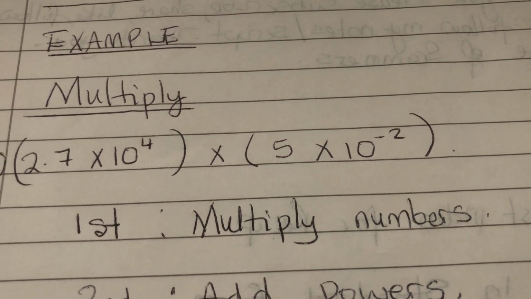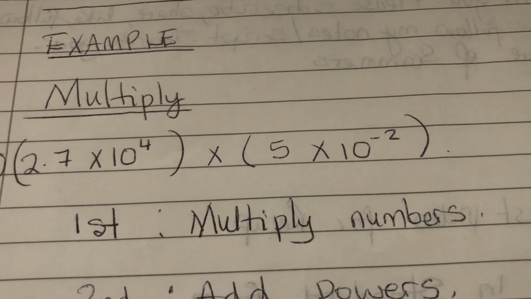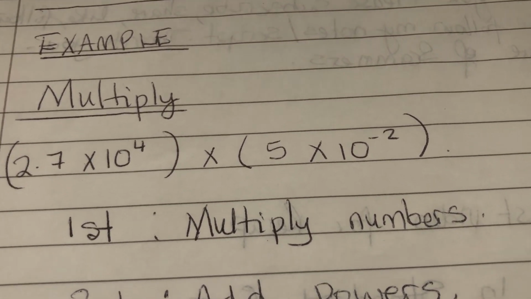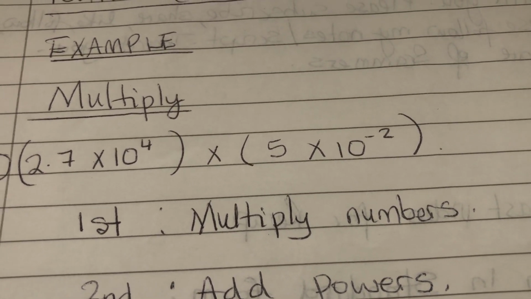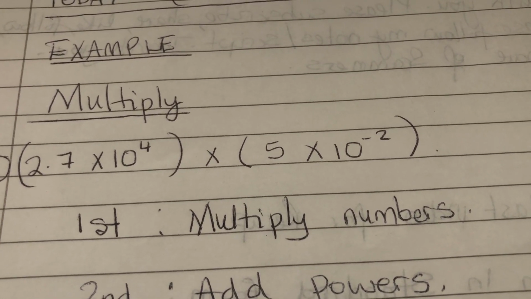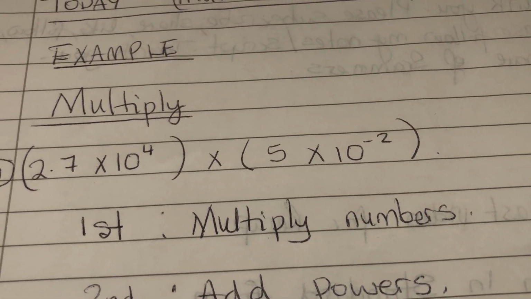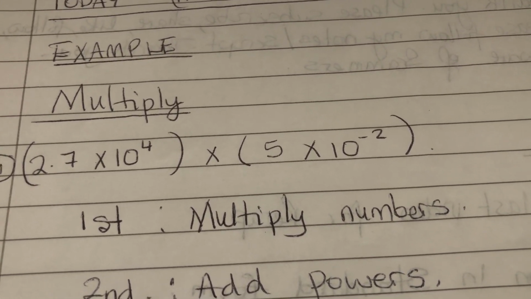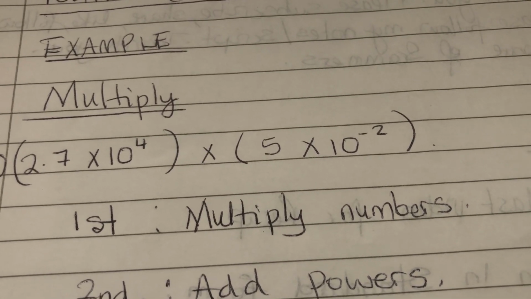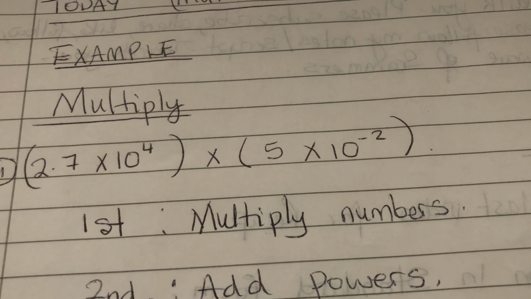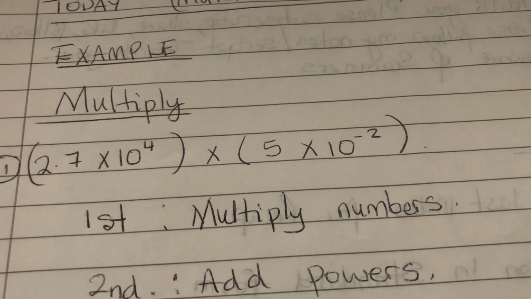If the powers are not the same, you either change one to the same power, or you write the numbers out, and then you add or subtract. And when you finish, you change it to standard form. If the question is asking you to leave your answer in standard form, you must do that. Otherwise, you won't get the final mark.